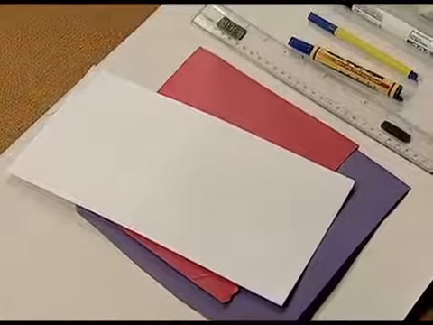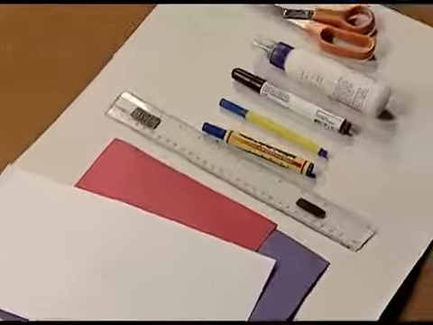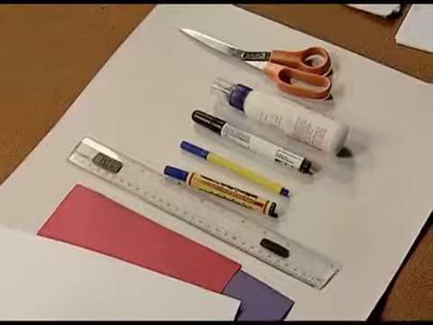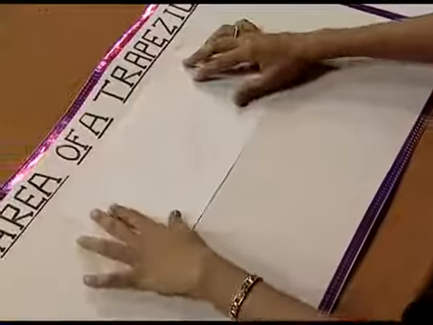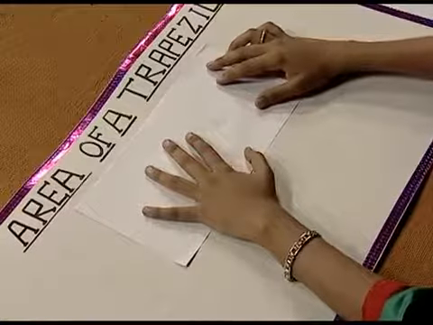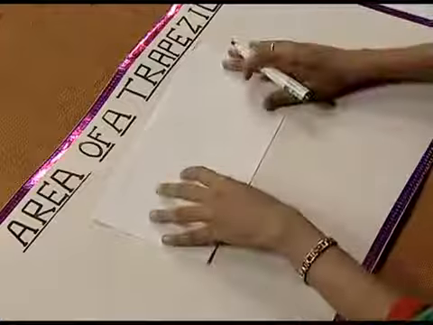To do this activity, the materials required are cardboard, colorful sheets, marker, ruler, glue, scissors and white sheet. Now, with the help of this rectangular sheet, we are going to draw a trapezium. As you can see, this is a cardboard. Now we can place this rectangular sheet anywhere on this cardboard, and with the help of a marker, we mark 4 points.